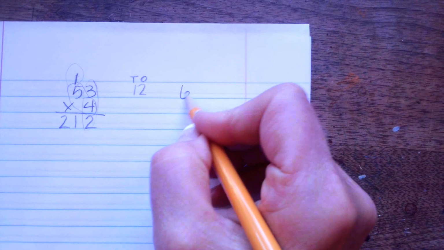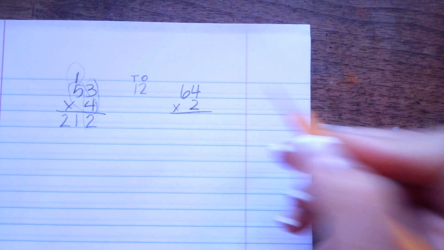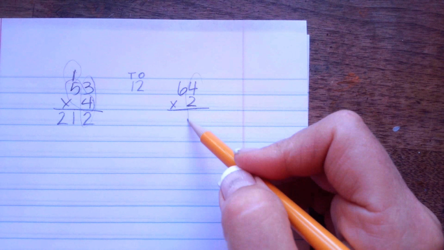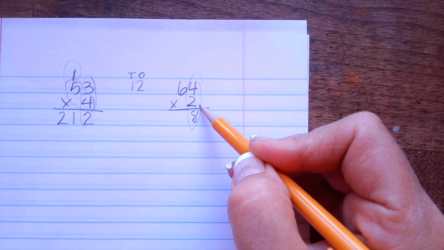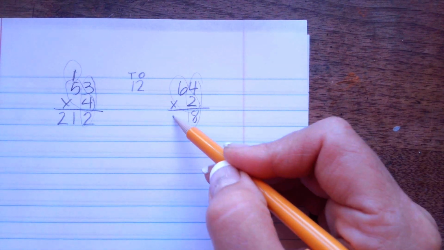Let's try another one. 64 times 2. So you do this first. 4 times 2 is 8, and then you do the diagonal. 6 times 2 is 12.